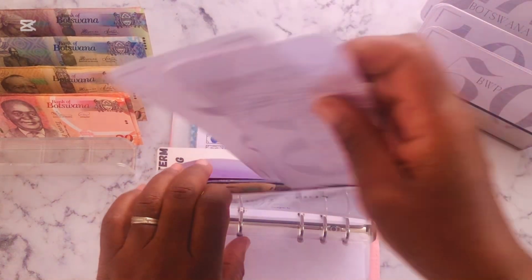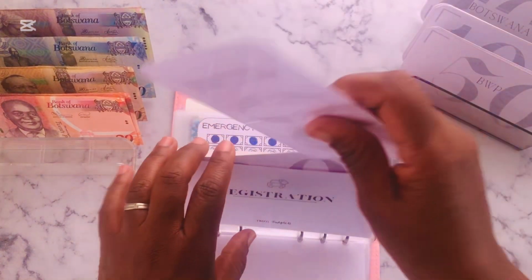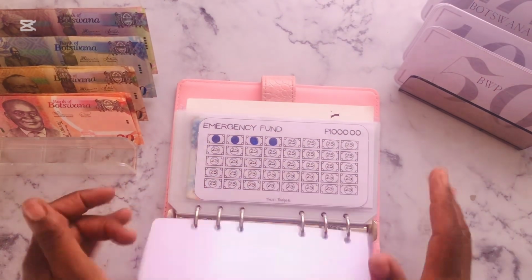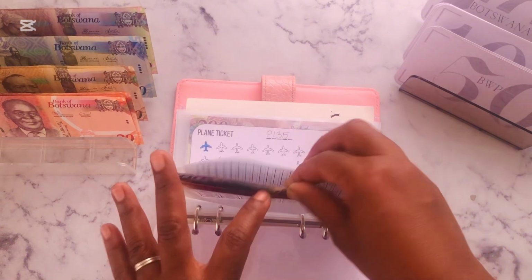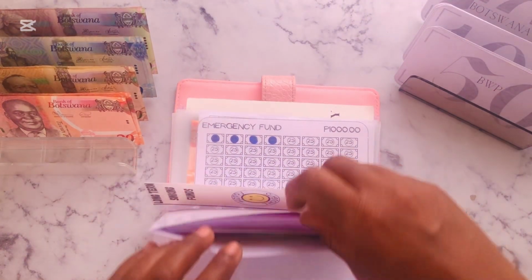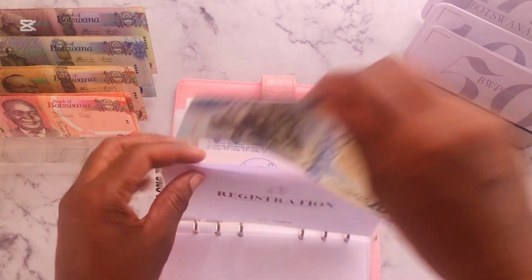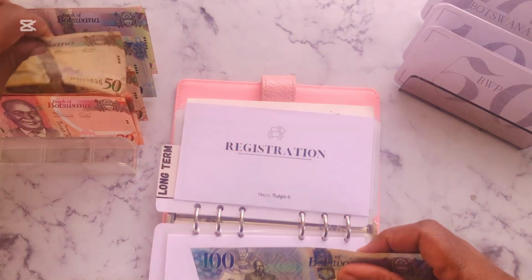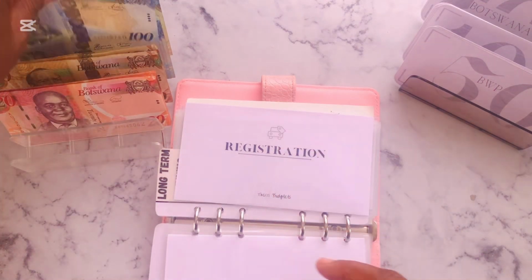Most of these are not laminated, but this is one of the first ones that I did, and the lamination wasn't perfect. So I thought I'm not laminating these anymore. Okay, also my emergency fund. My emergency fund is also, I'm taking that to the bank. Look at me and my mistakes. I didn't even take out the 150 from here. I just put in the placeholder. Guys, I don't know what happens when I'm filming. My brain just switches off.